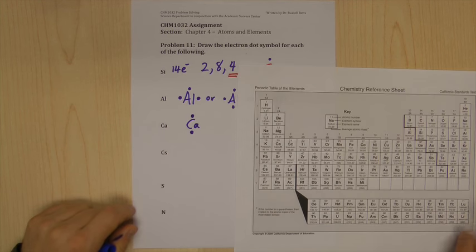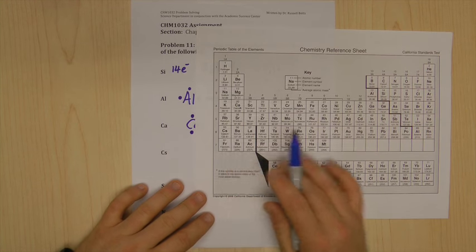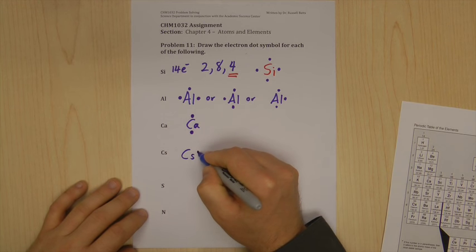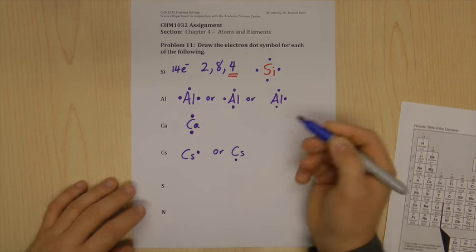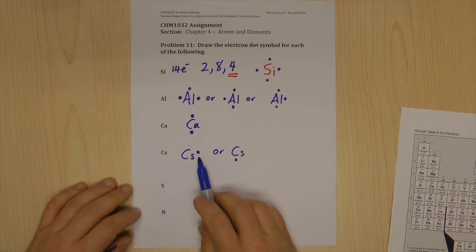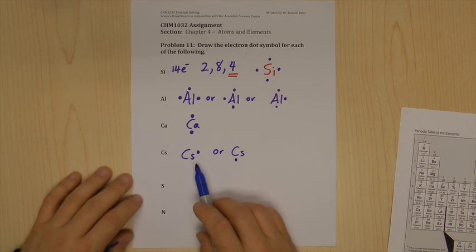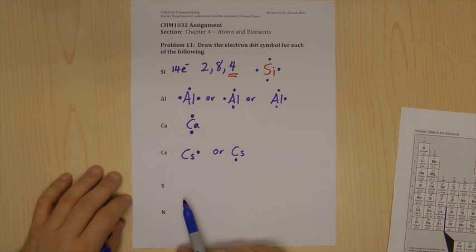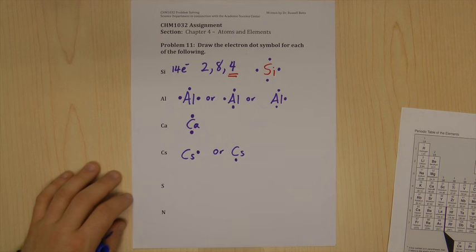All right. Cesium. Cesium is right here. Cesium has 1 valence electron. And you just draw it there or there. It doesn't matter. I prefer it there. It just looks neater, more pleasant to my eye. But you could have put it there and I would mark it right. You could have put it anywhere on the 4 corners of the map and I would mark it correct.